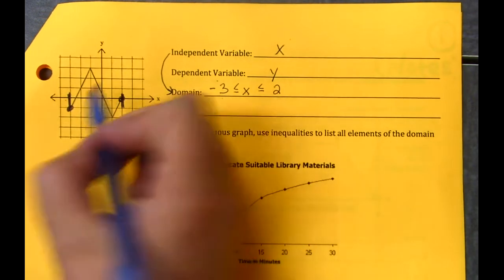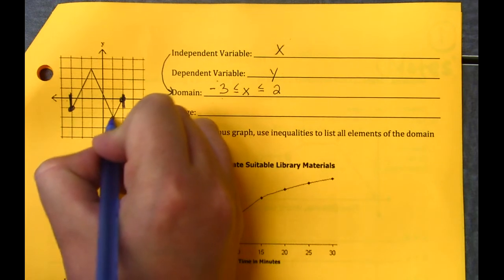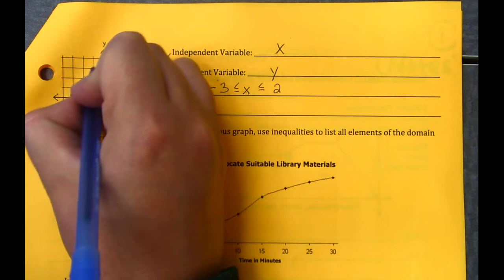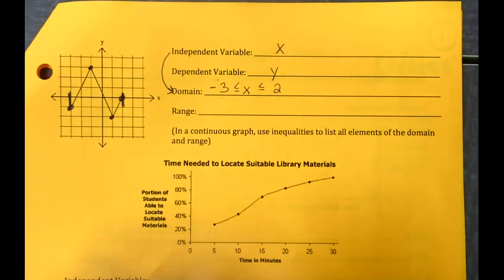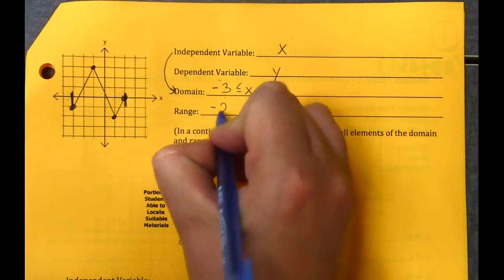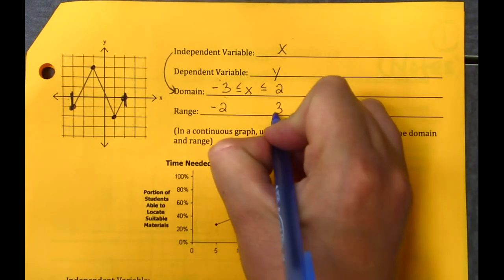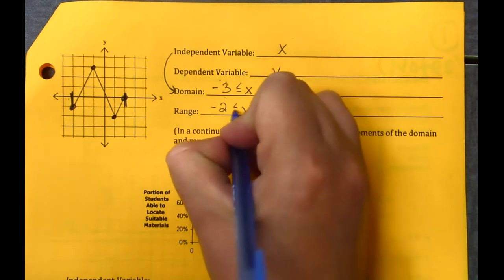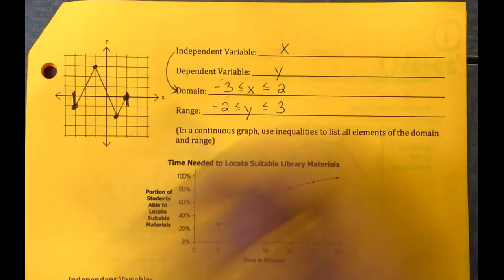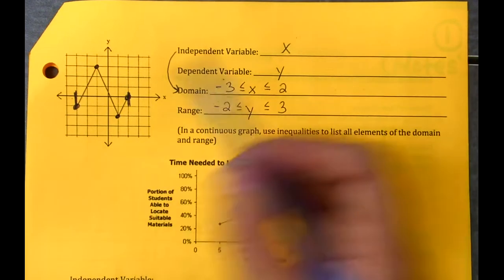Now for the y's, my lowest y value going up and down is right down here, right? That's the lowest y value. And the highest y value is up here. So for the range, my lowest one is at negative 2. My highest one is up there when y is 3. And it's all the y's in the middle. That's how we write the range in a graph.